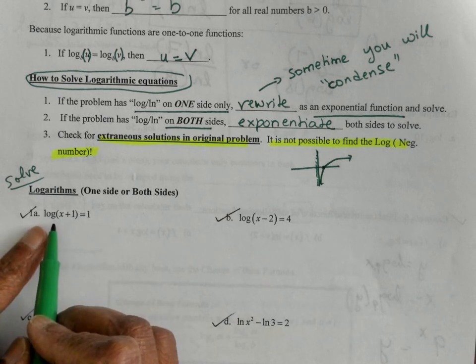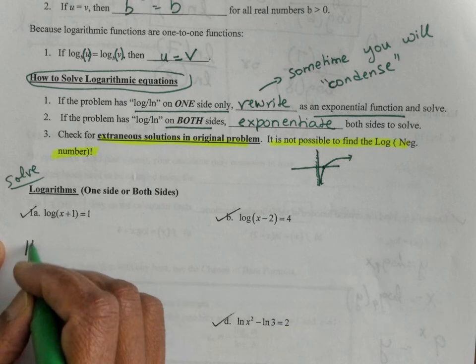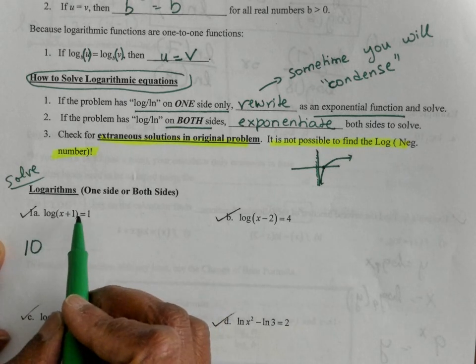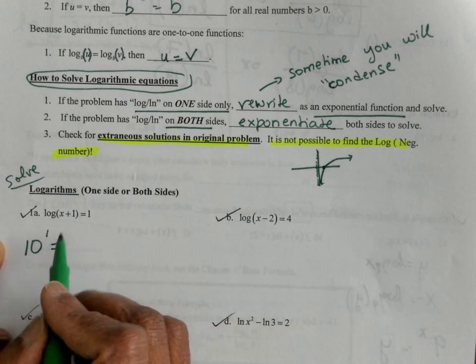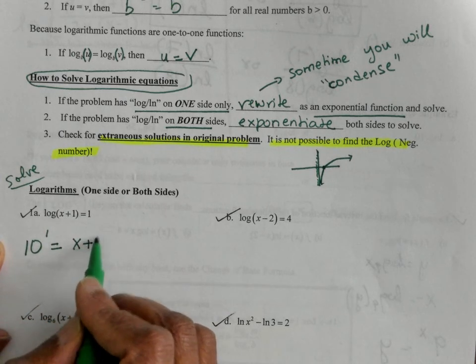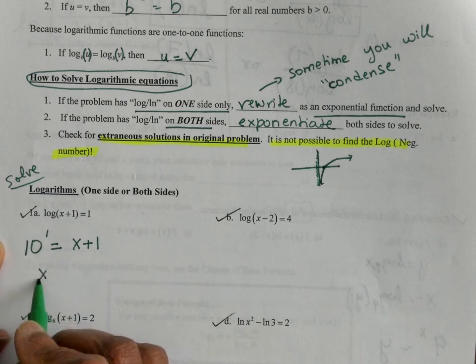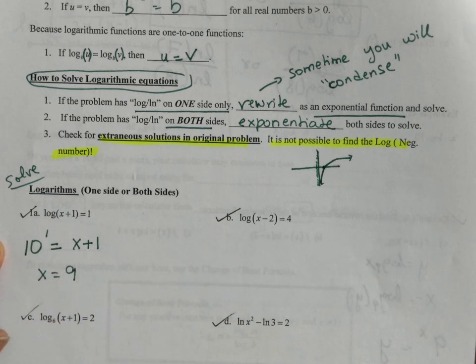So what's the base here? If it just says log, what's the base? 10. Perfect. Excellent. 10 to the power of 1. Good answers. And x plus 1 is my input. That becomes the output. Therefore, easy, right? That's it. 10 minus 1, 9.